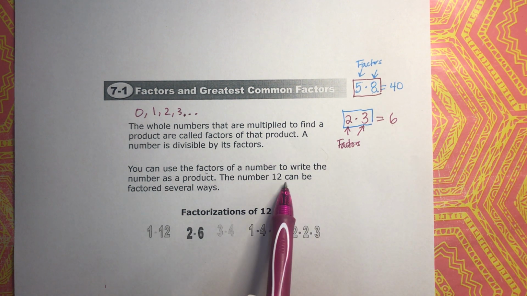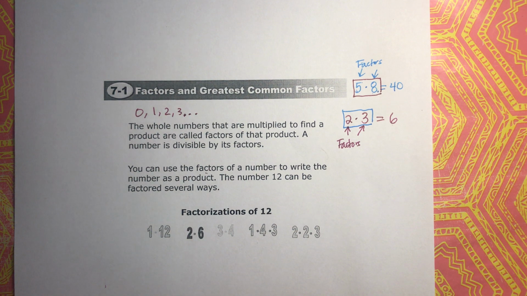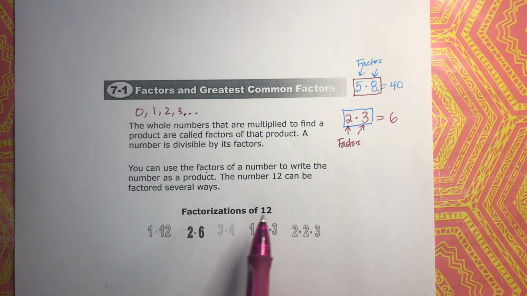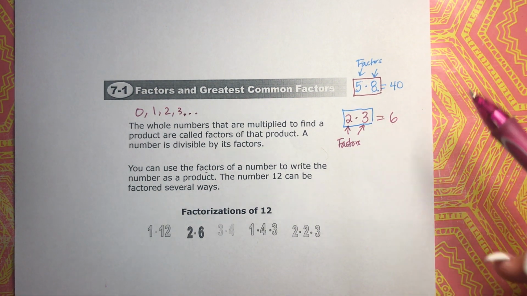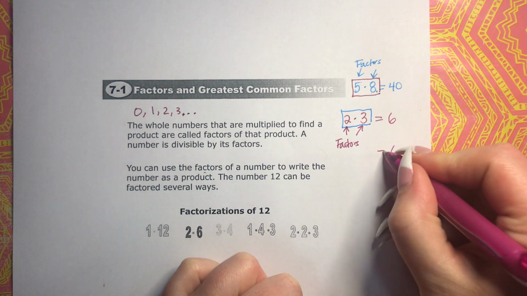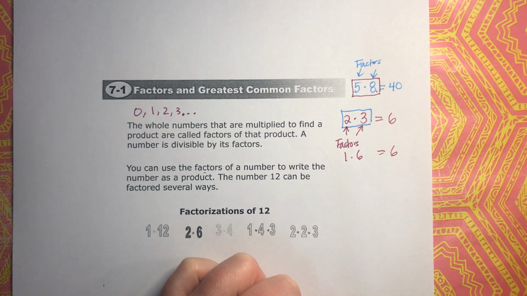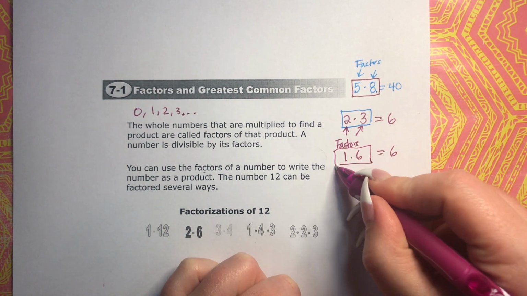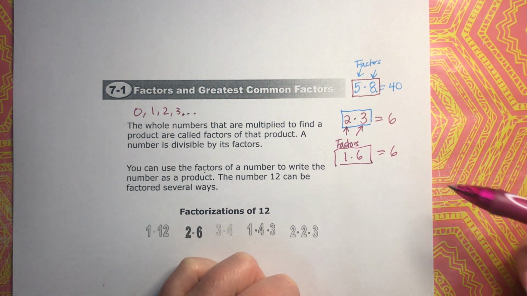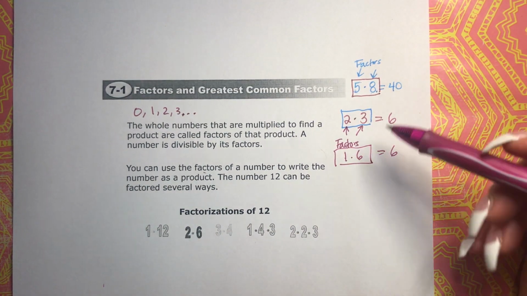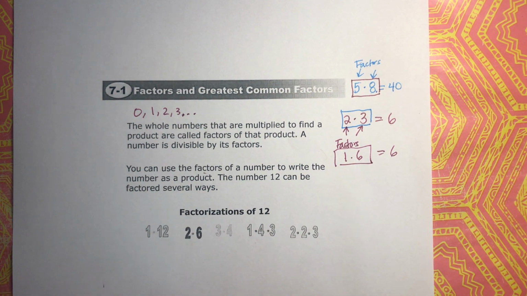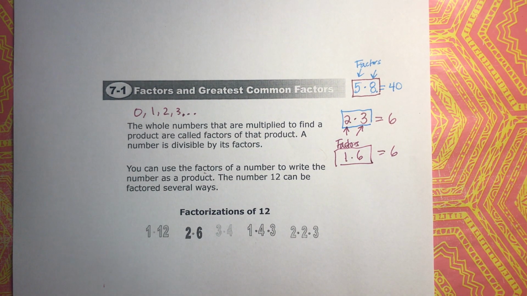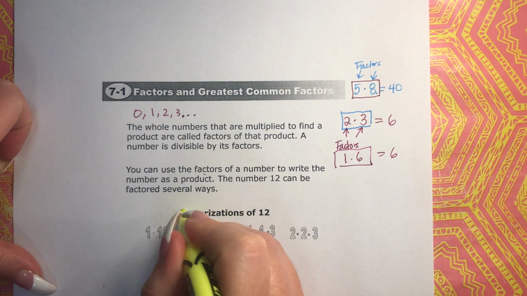The number 12 can be factored several ways. This is called the factorization of 12. We wrote 6 as 2 times 3, but we could also write 6 as 1 times 6. So 1 is a factor, 6 is a factor, and 2 and 3 are all factors. The same is true for 12. The factors of 12 can be written a bunch of different ways.